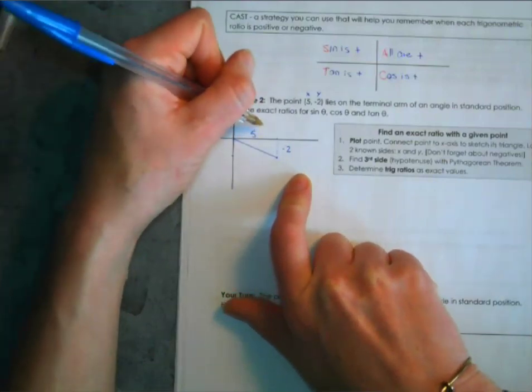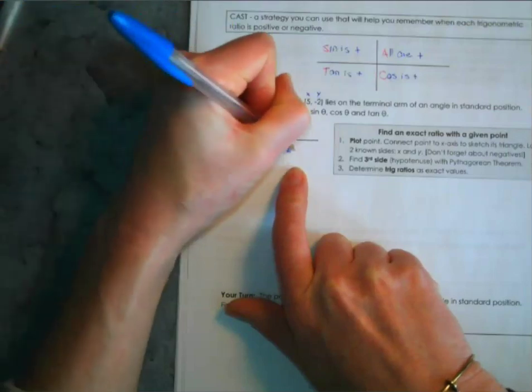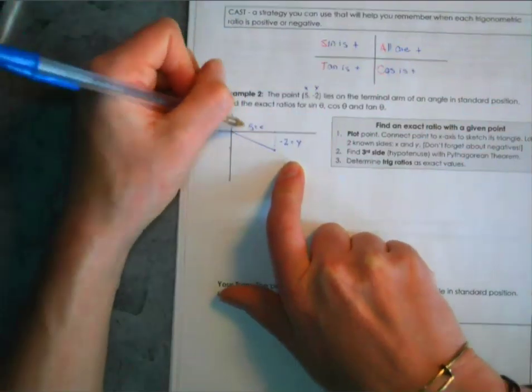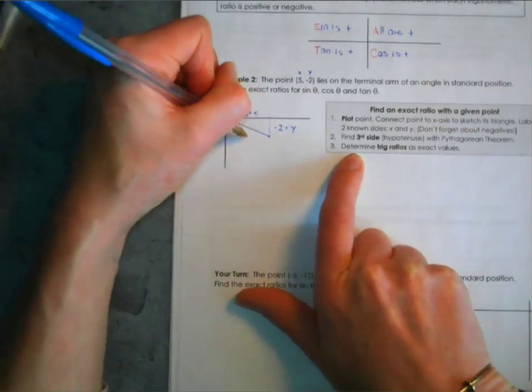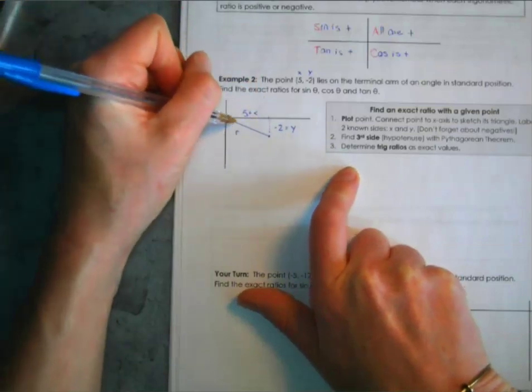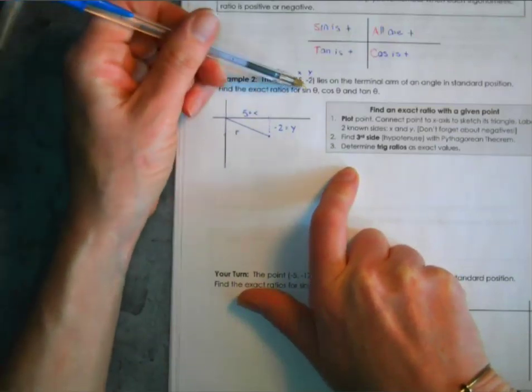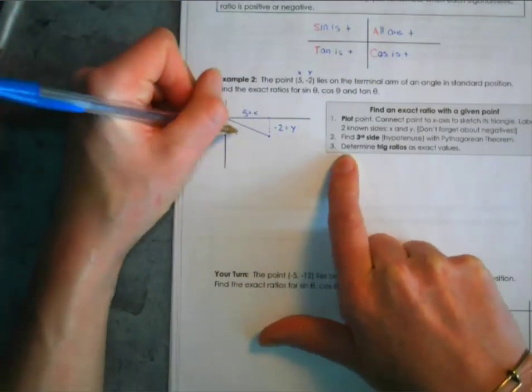You might also want to write in that 5 is x and -2 is y, and that helps you keep track of your variables. Then of course the third side is going to be r, which we do not know yet. In order to find any of these trig ratios, we're going to have to know r as well, the hypotenuse. So how can we find that?